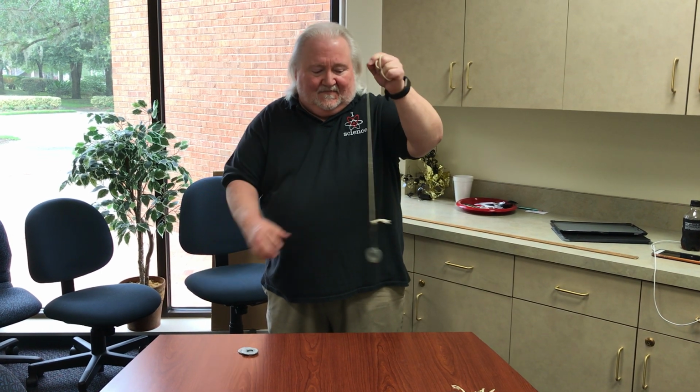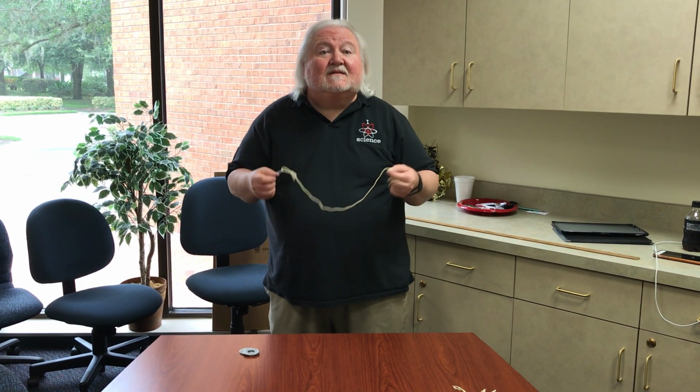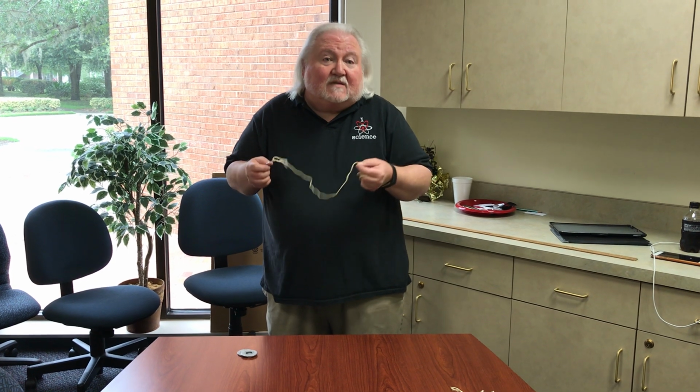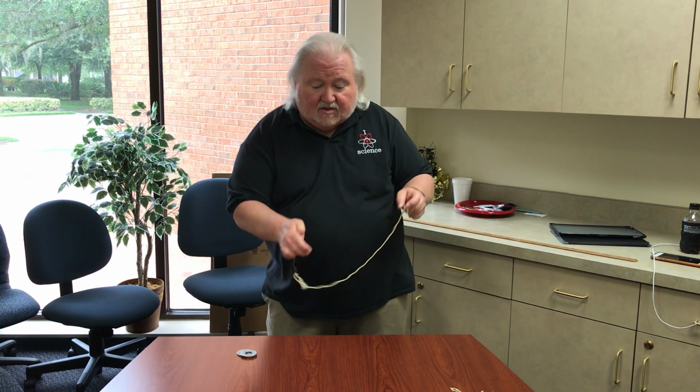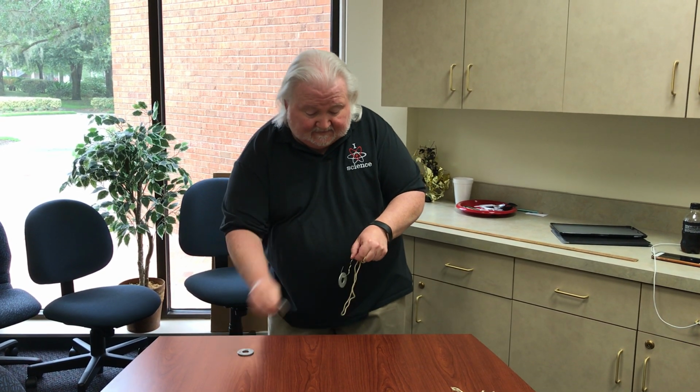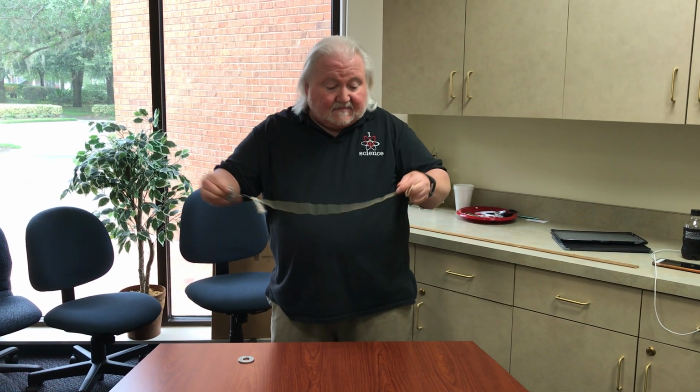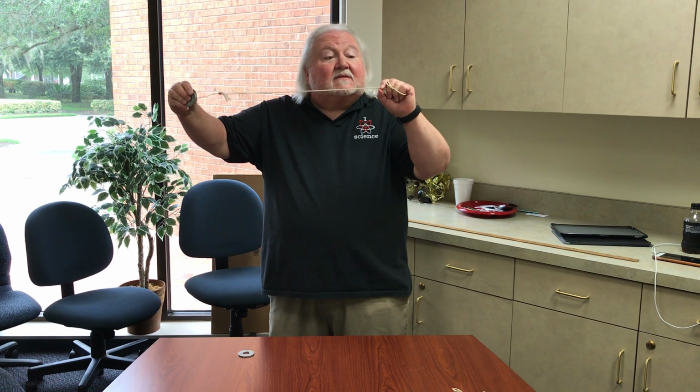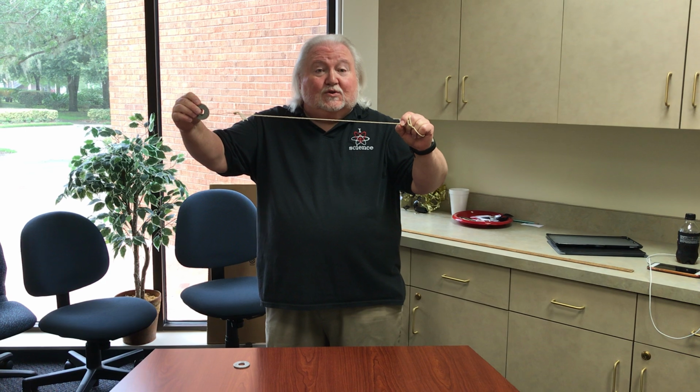15 seconds. Count the number of swings. Try not to move your hand around. Keep it steady. 3 times. Take the average. Graph the average. Then you go to 2 weights. Hold it in the same spot. This is very critical. Same spot. 2 weights. 3, 2, 1, go.